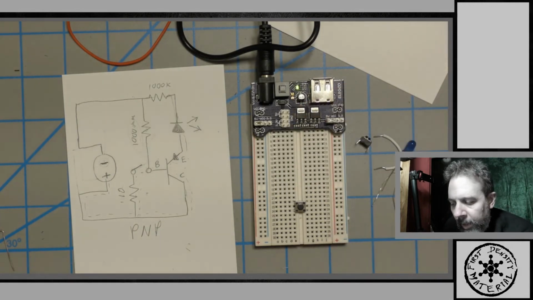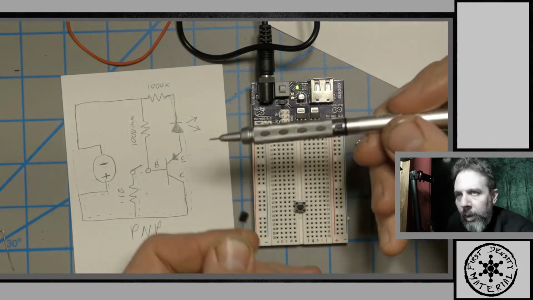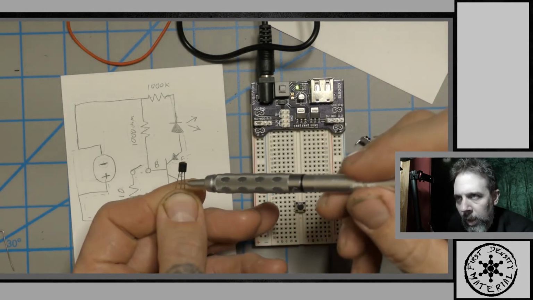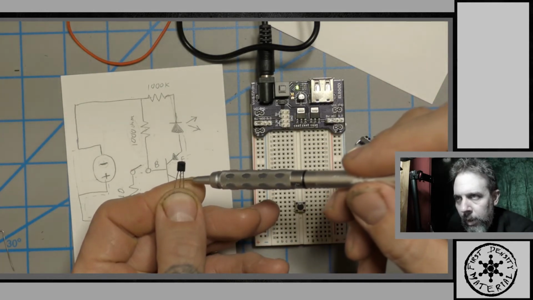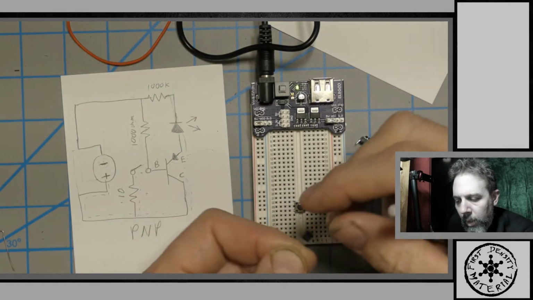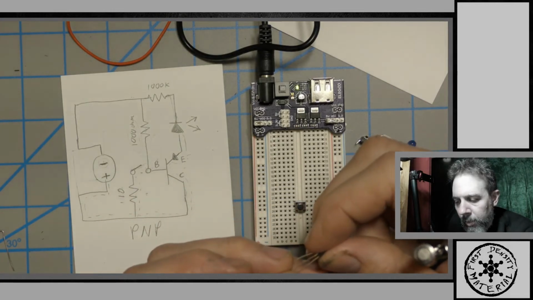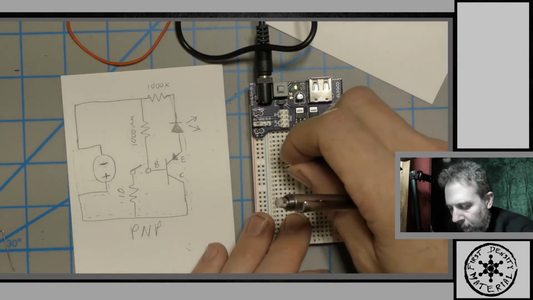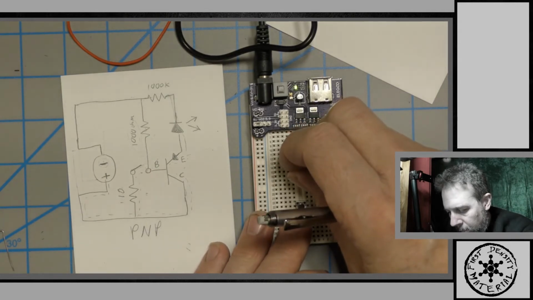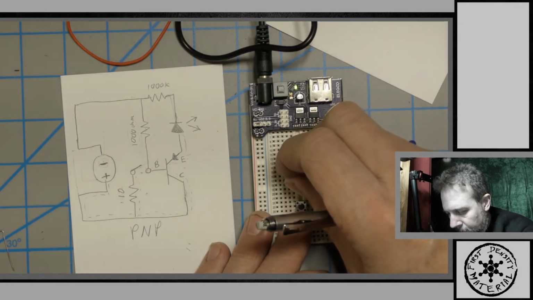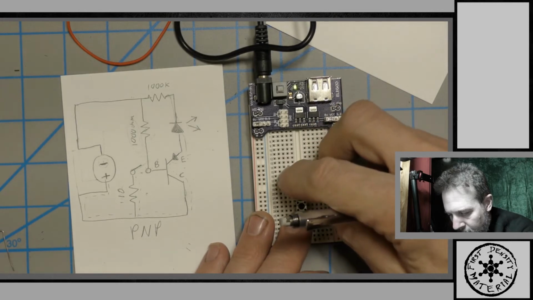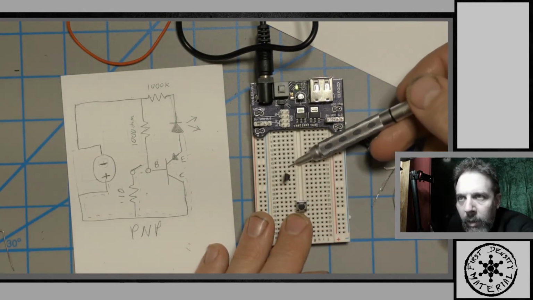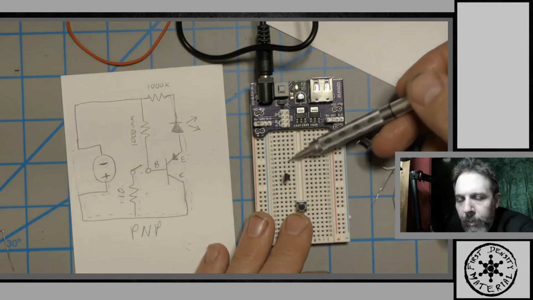And we're going to notice that it is E up, so emitter up. So E, B, C. Okay, that means I'm going to stick this inside my breadboard so that it's E up. Just like that. So E is this side, that pin.